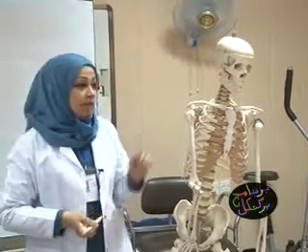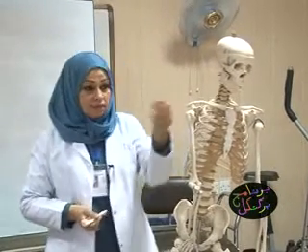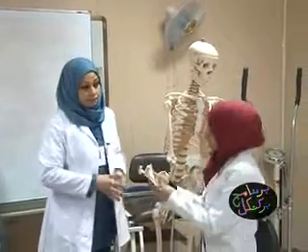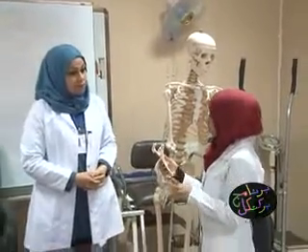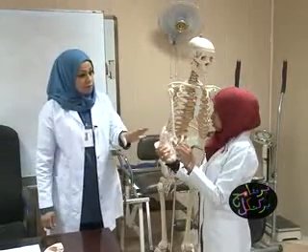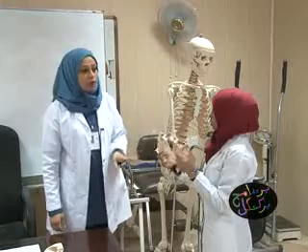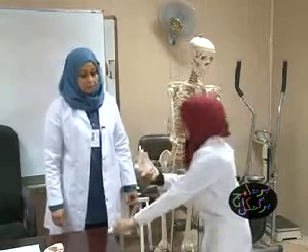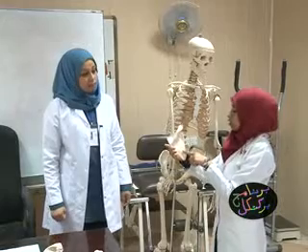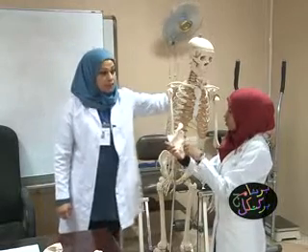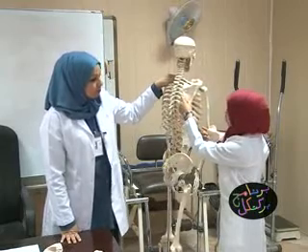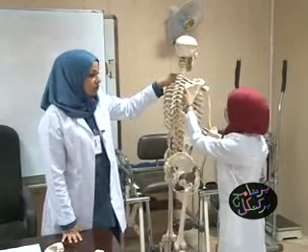Who can repeat after me about the scapula? In the body there are two very important bones, the scapula and the clavicle. These are the components of the shoulder girdle. The scapula is a large, triangular, flat bone. It lies on the posterior lateral aspect of the chest. Very good.